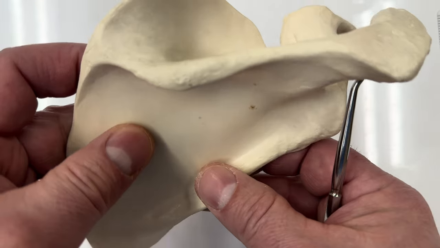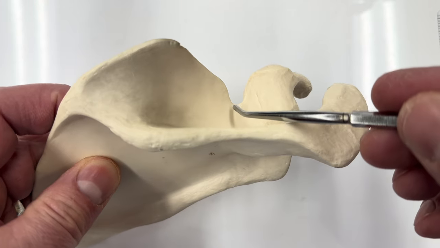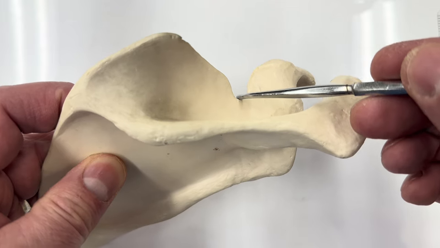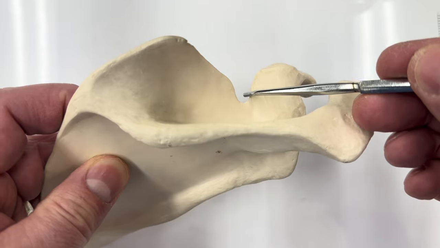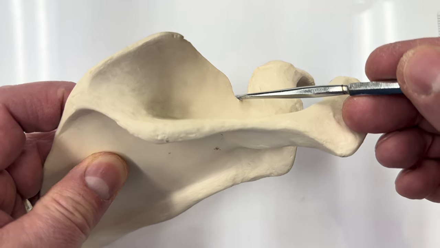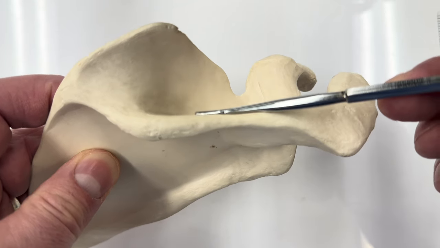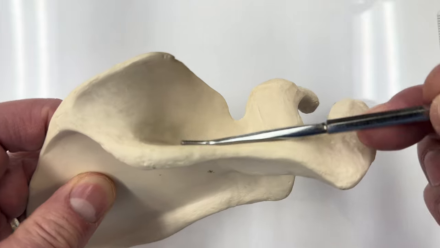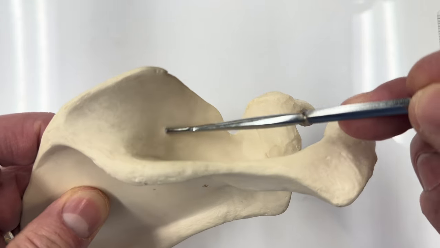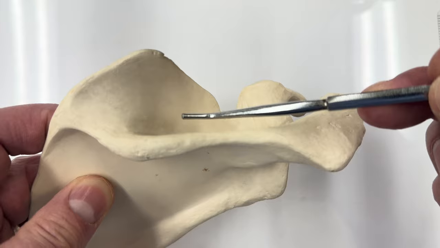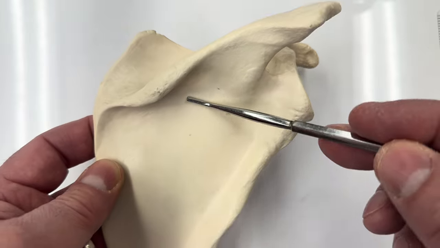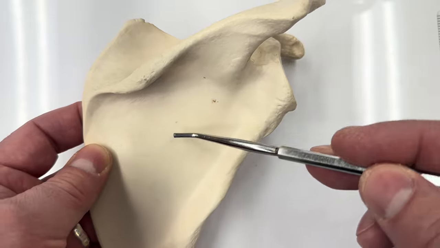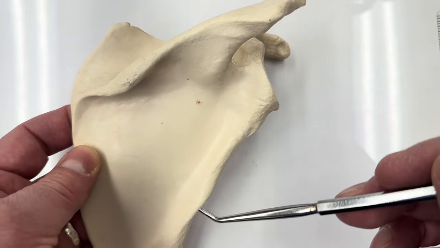Next, if we turn this like so, you can see a little part that is this little notch out there. That's called the suprascapular notch. So that's a suprascapular notch. And then above the spine, this area here above the spine is called the supraspinous fossa, so it's superior to the spine. And this area that's below the spine is called the infraspinous fossa, so inferior to the spine.